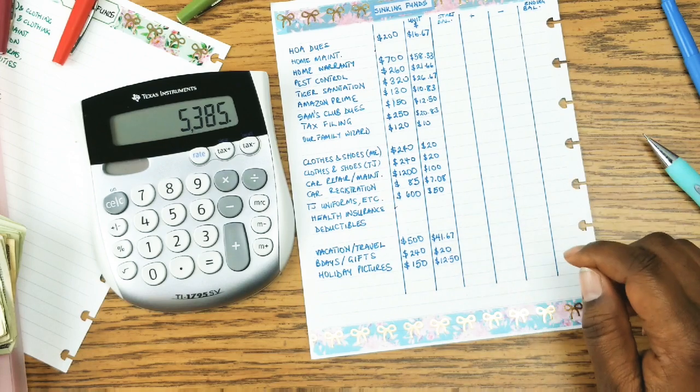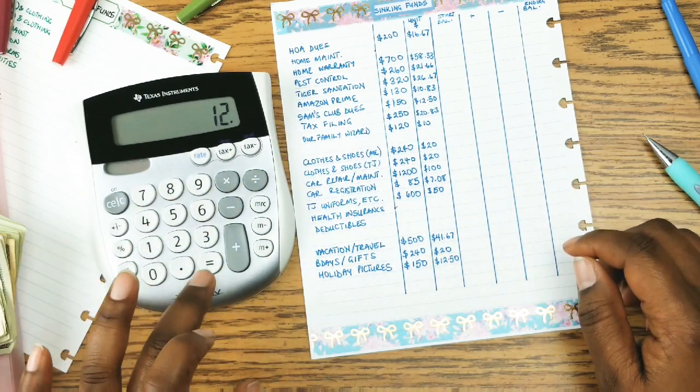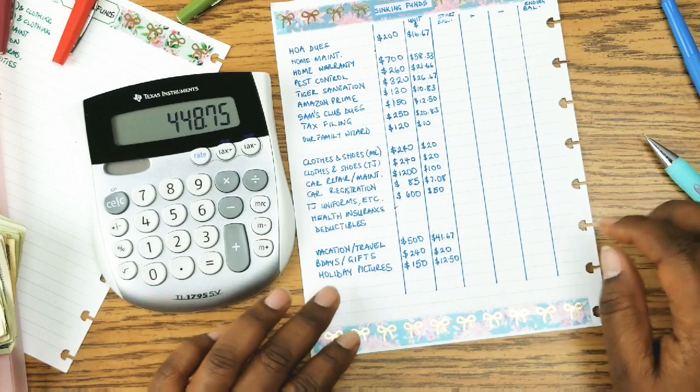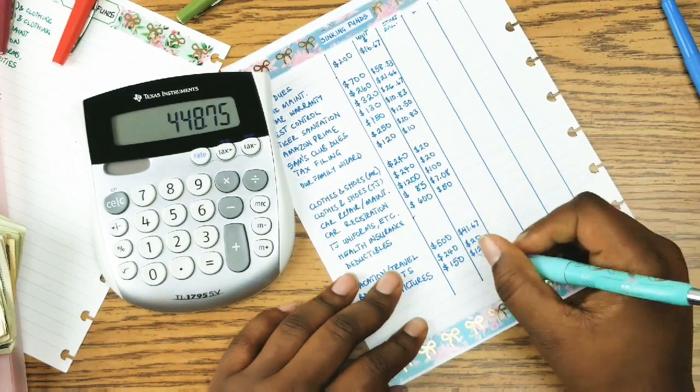That's the total amount per year. And we shall now divide that by 12. 448.75 bucks.